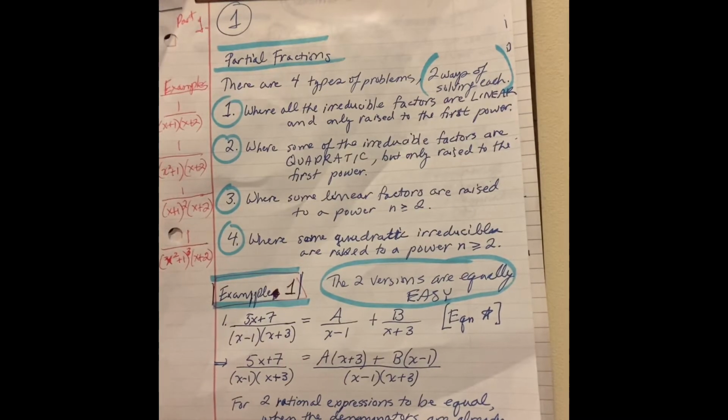And for each one of those, there are 2 different versions of solving them. So let's look at example 1. This is of type 1, and I'm going to show you both ways of solving it. And in this case, those 2 versions are equally easy.